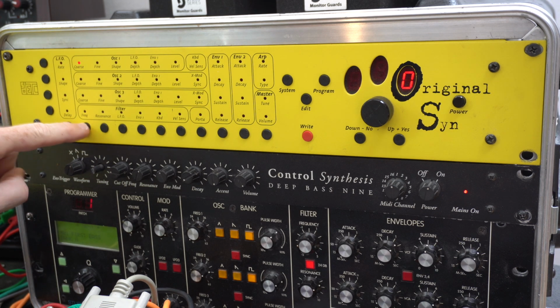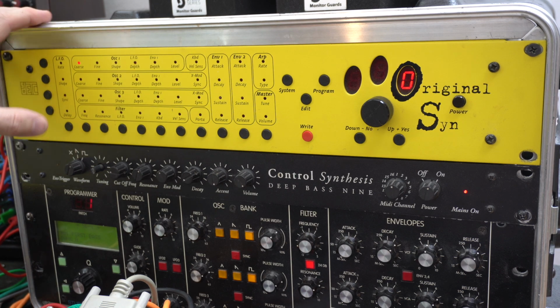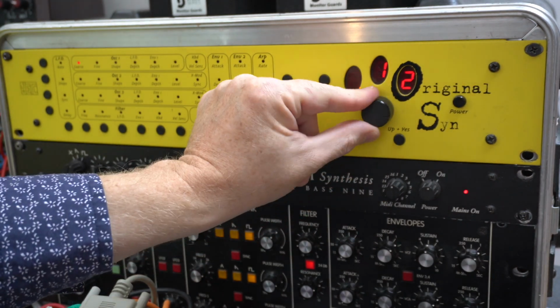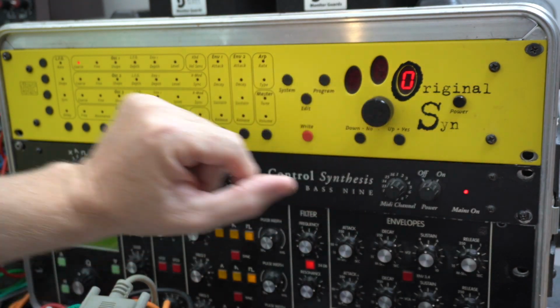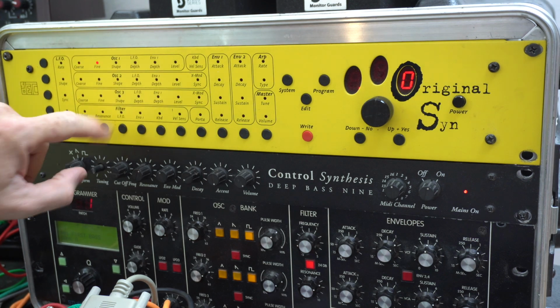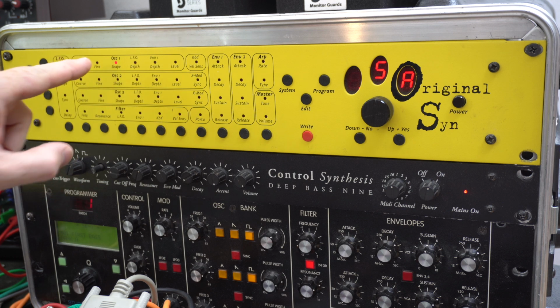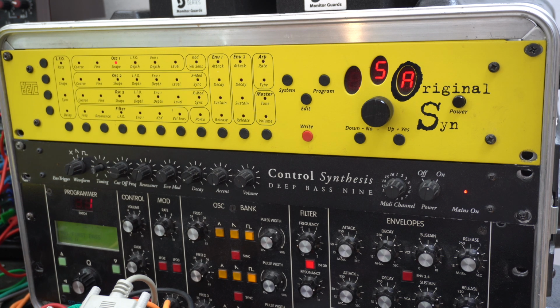Then we get to the very interesting oscillators. So these are VCOs. You can choose down an octave, up an octave, and all notes in between using the coarse function. The fine just fine tunes it up or down. Now we get to the oscillator shape, and this is where it gets interesting.